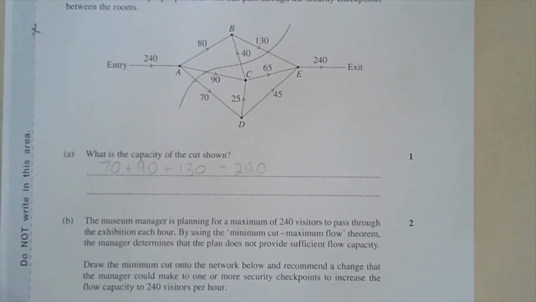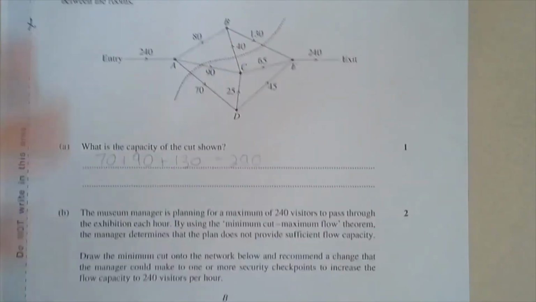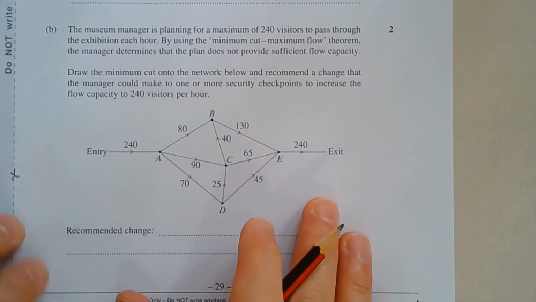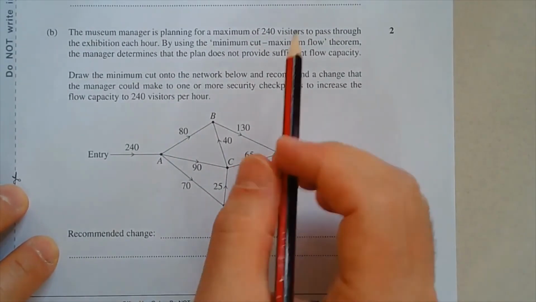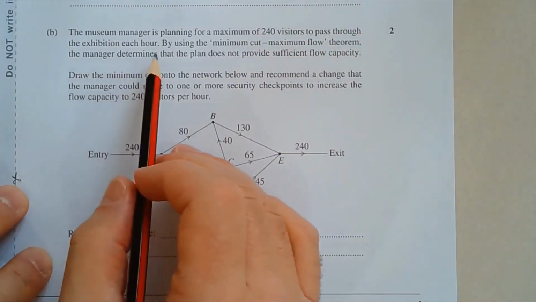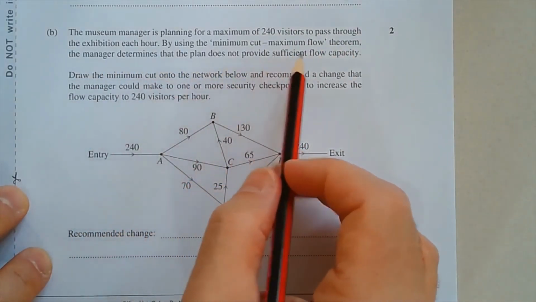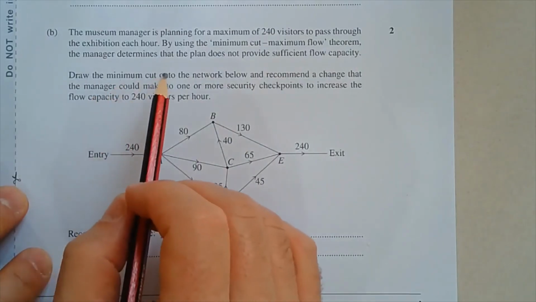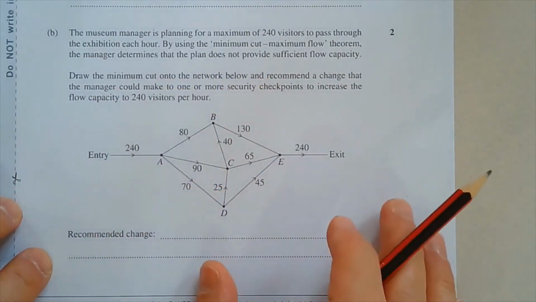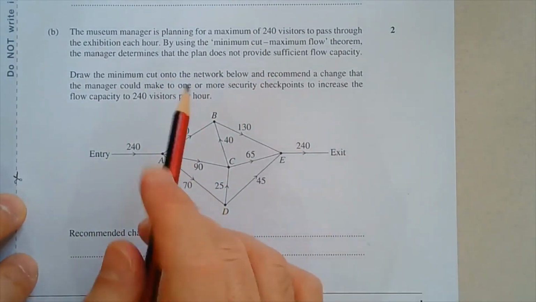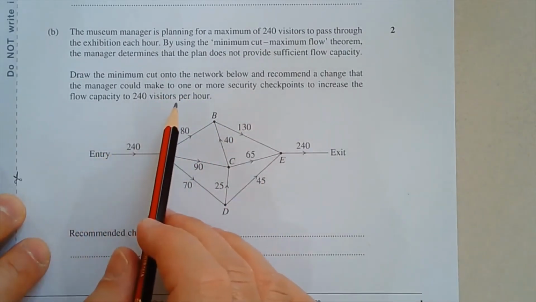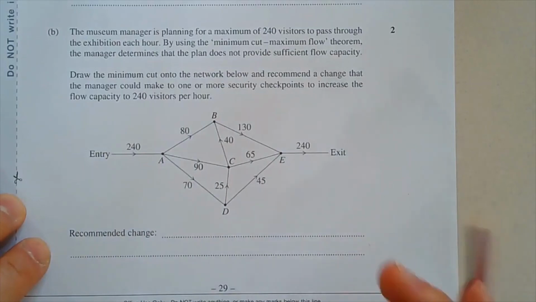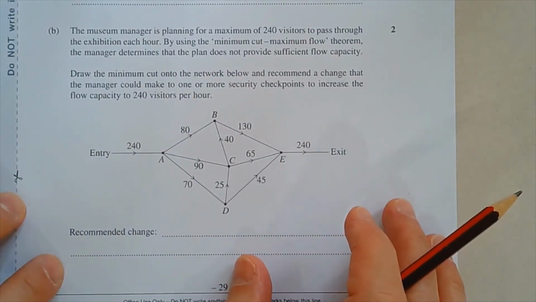Part B. The museum manager is planning for a maximum of 240 visitors to pass through the exhibition each hour. By using the minimum cut maximum flow theorem, the manager determines that the plan does not provide sufficient flow capacity. Draw the minimum cut onto the network below and recommend a change that the manager could make to one or more security checkpoints to increase the flow capacity to 240 visitors per hour.